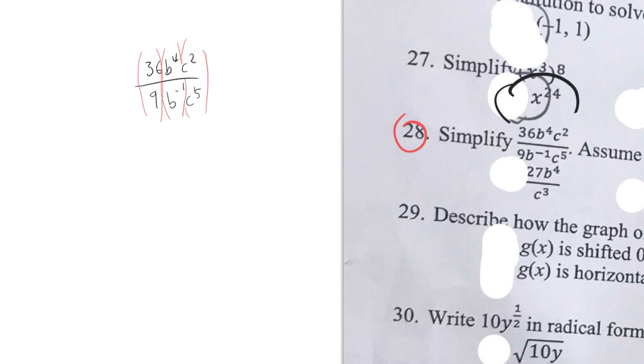And then taking care of the first silo, we have 36 over 9. Well, that just turns into 4, also known as 4 over 1. I'm going to keep it in fraction form. I would recommend you do that, in general, at least until the very end. So the next silo is the B silo.